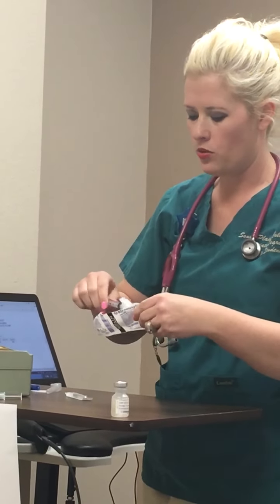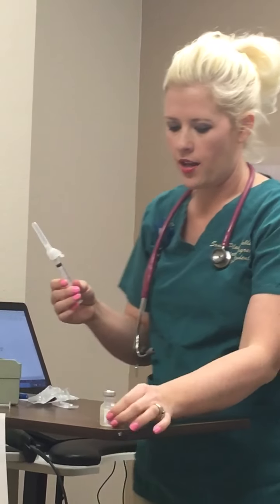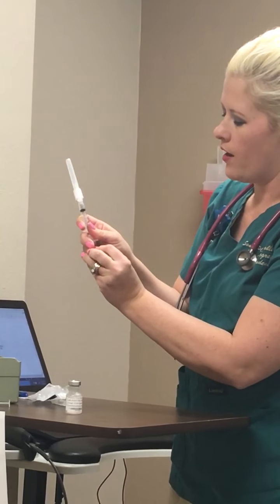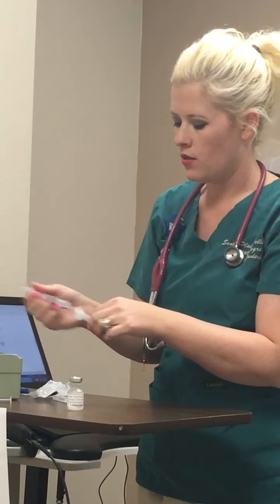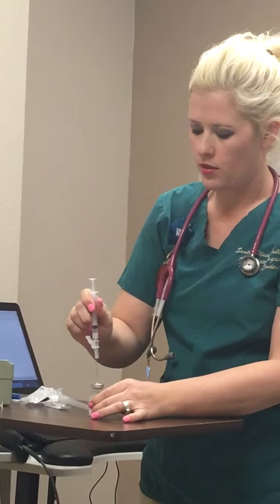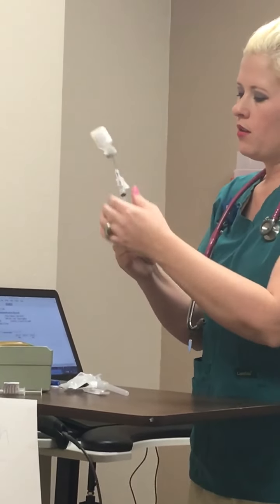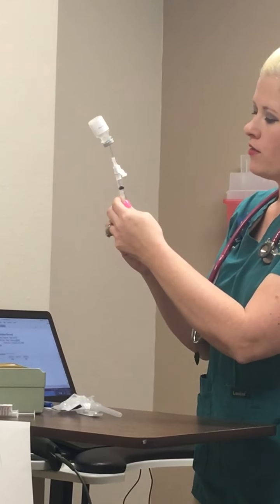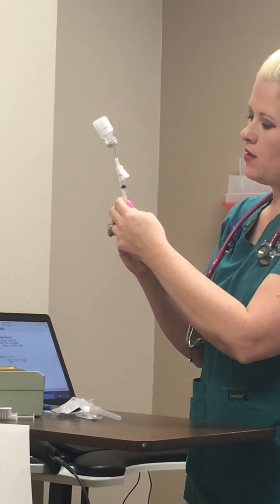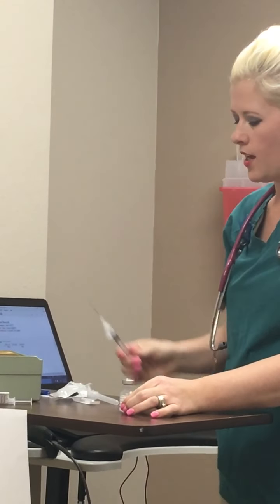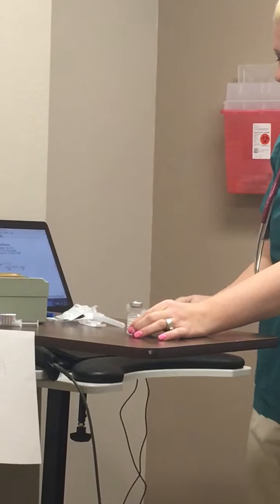I'm going to attach my new syringe. I know 1 adult dose equals 0.5, so I'm going to pull 0.5 of air into my syringe. I'm going to puncture the vial, push my air, going to pull back 0.5 mils. Okay, I'm going to take it off. I'm going to activate my safety device.